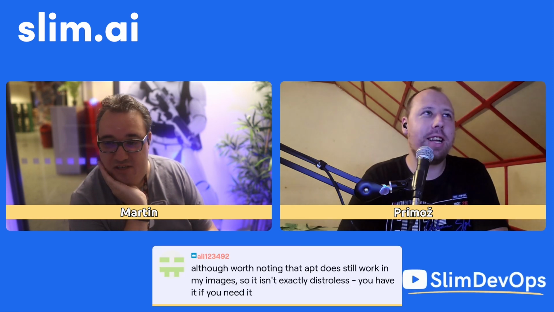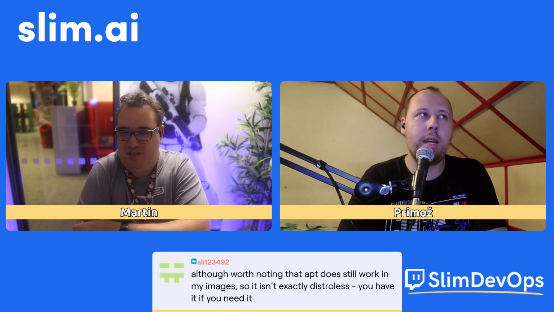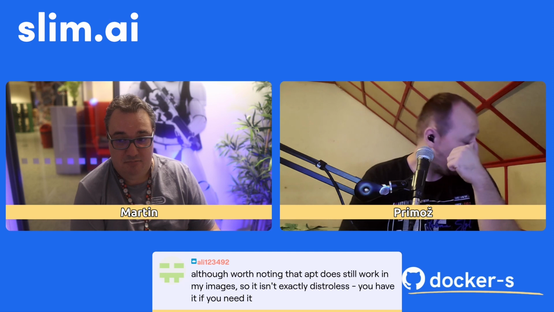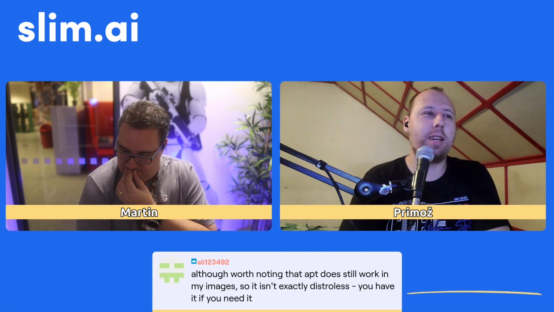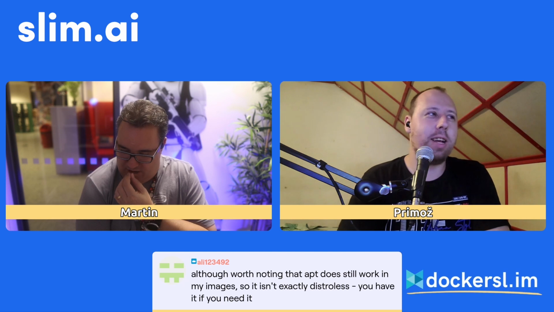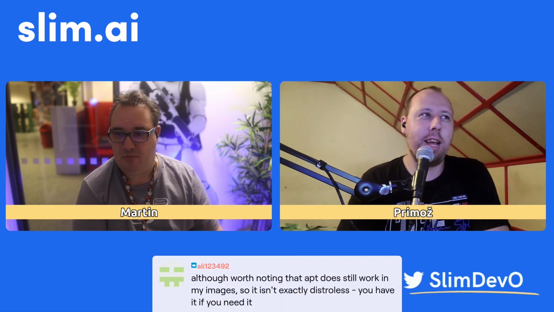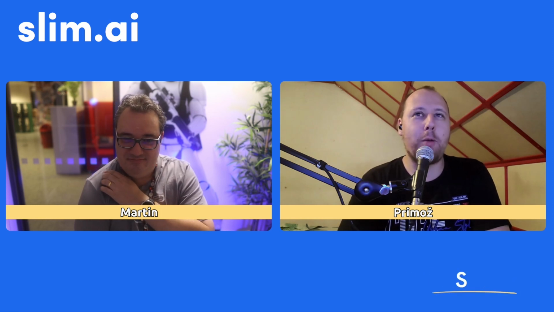Okay, that's nice. So you've preserved the use of apt in your images, so not distroless in that sense. That's nice. I actually missed having apt in distroless. It was a bit of a faff to work with, a bit too uncomfortable. I miss apt everywhere, no matter what I do.